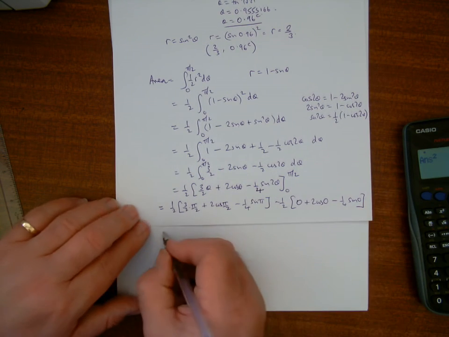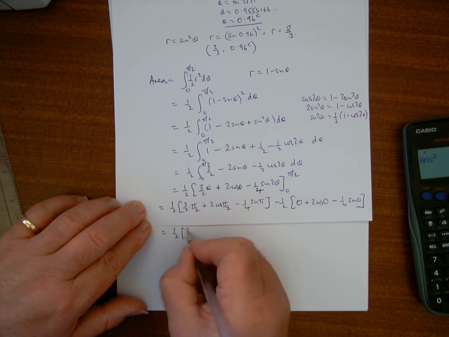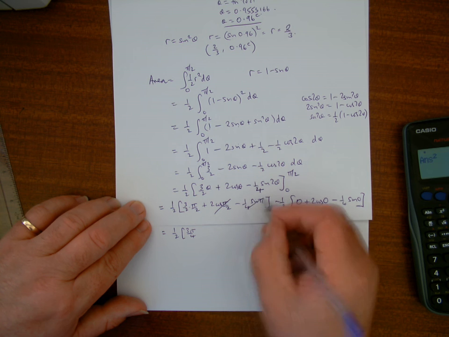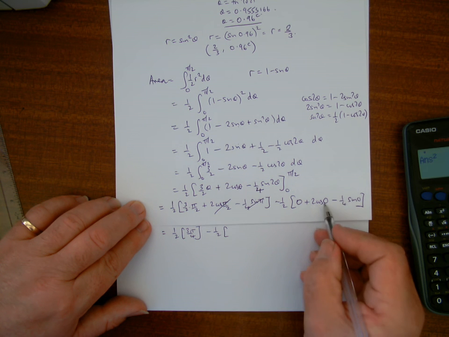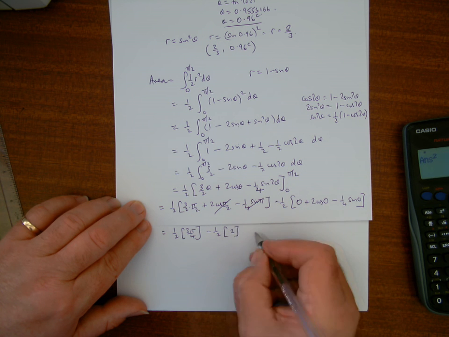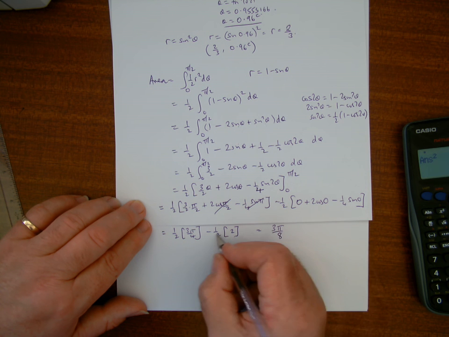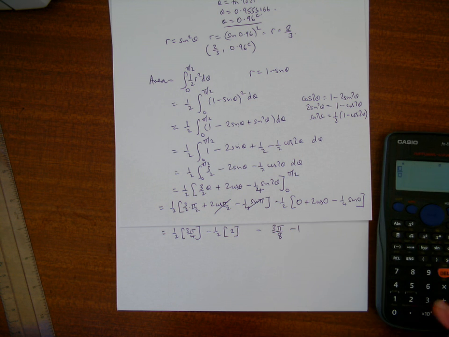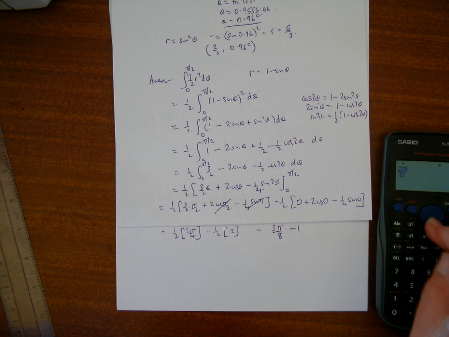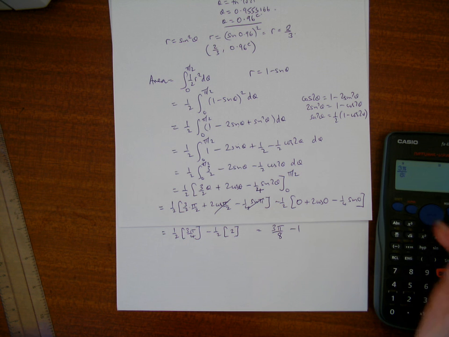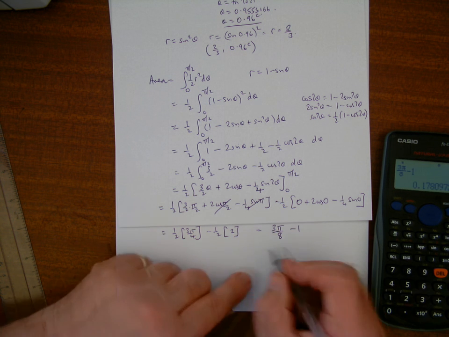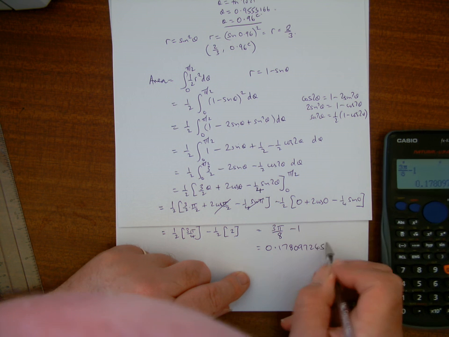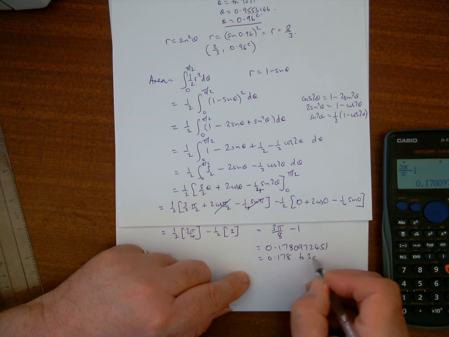And just calculating this out, it's 3 pi by 4. Cos of pi by 2, that's cos of 90, is 0. Sine of pi is 0. Second bracket, cos of 0 is 1, so that's 2. So that's 3 pi by 8, and half of 2 is 1, minus 1. So evaluating that, that's 3 pi on top over 8, take away 1, that's equal to 0.178097241, which is 0.178 to 3 decimal places.